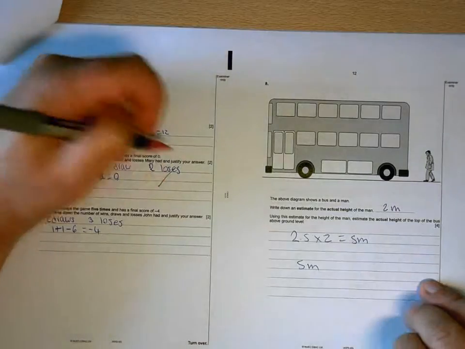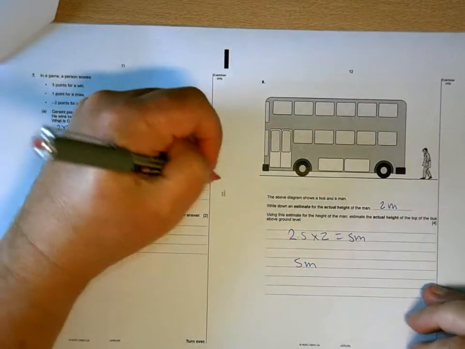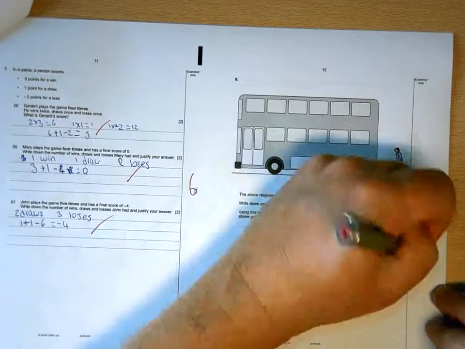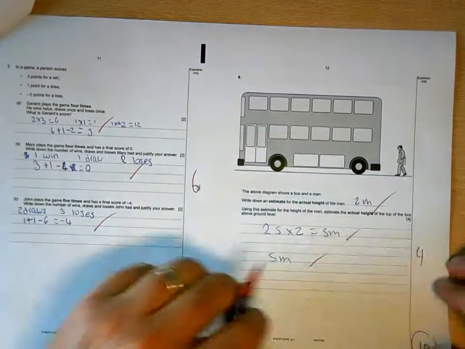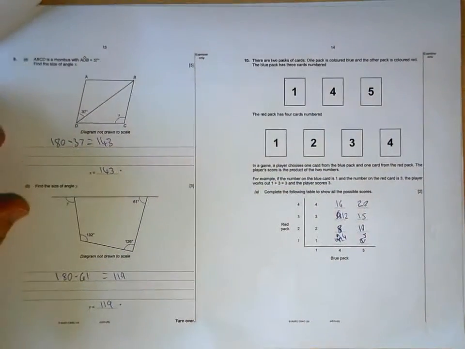Win, draw, 2 losses. 2 draws, 3 losses. Good. That's right, that's right, that's right. Excellent. 10 marks for that page.